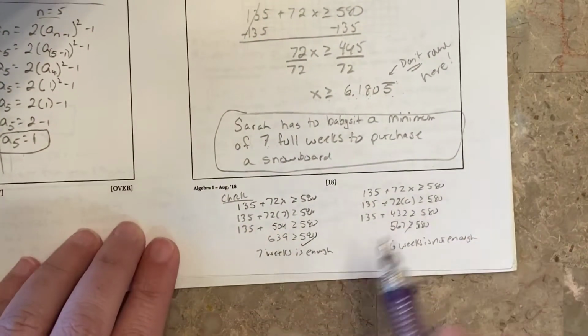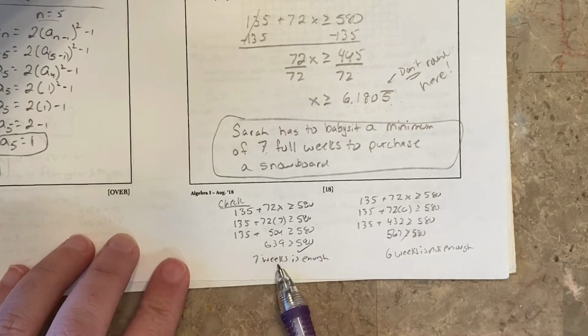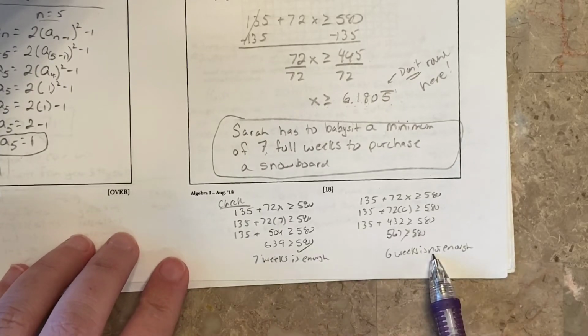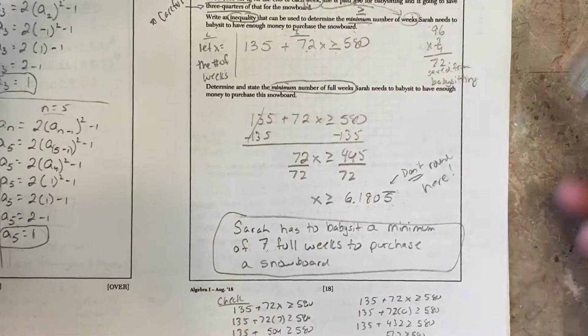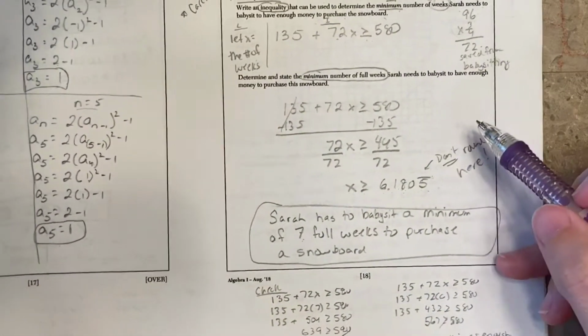And then I just showed the work down here, the check, where I put in 7 weeks and it was enough, and then 6 weeks was not enough, just to prove it. So just be careful with this one. It is 72, not 96, and then make sure you are rounding here.